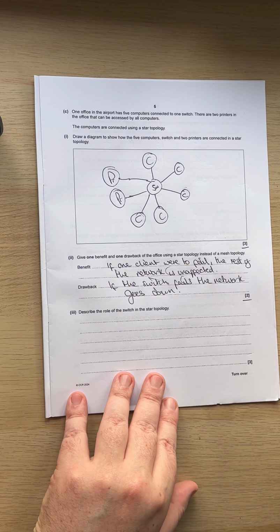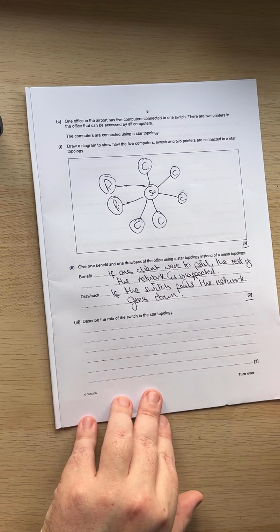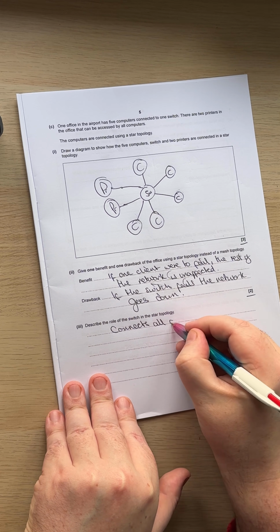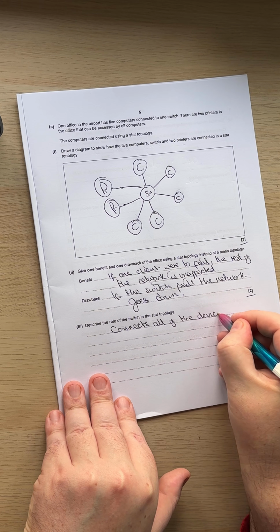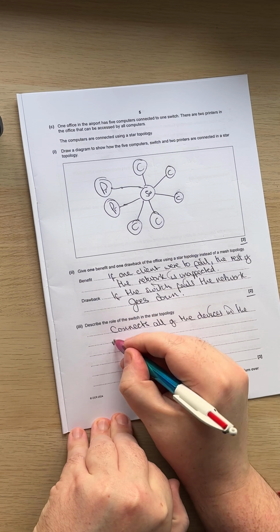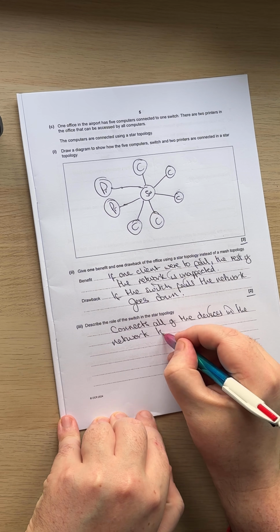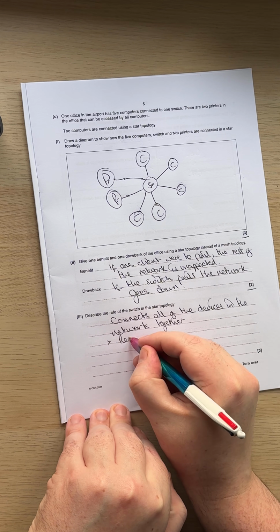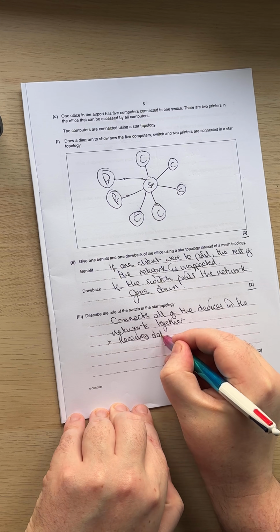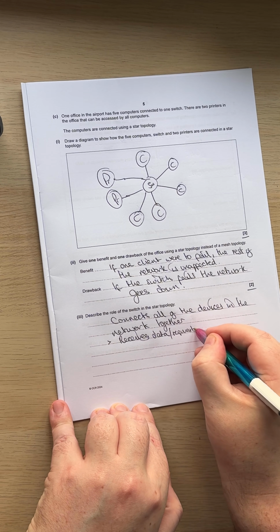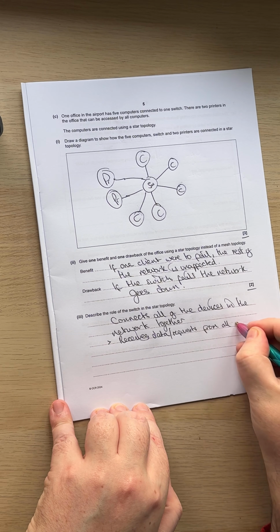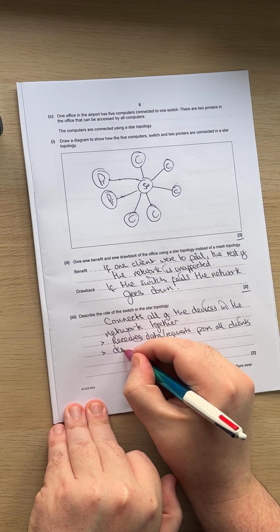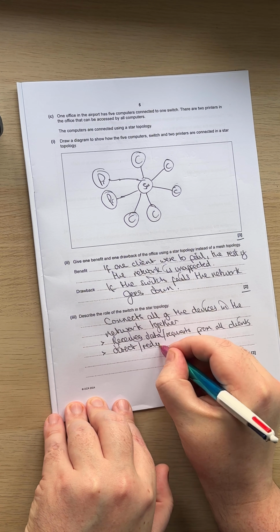Describe the role of the switch in the star topology. I don't love these questions, to be honest. But the first thing that the switch does, you can probably tell from the diagram up there, it connects all of the devices in the network together. Okay. Another thing it does is it receives data or requests from all of the clients in the network. And then what it'll do is it'll direct or redirect data around the network.